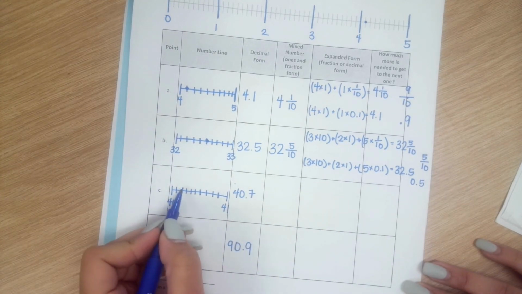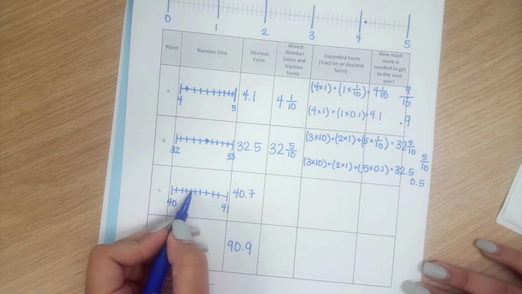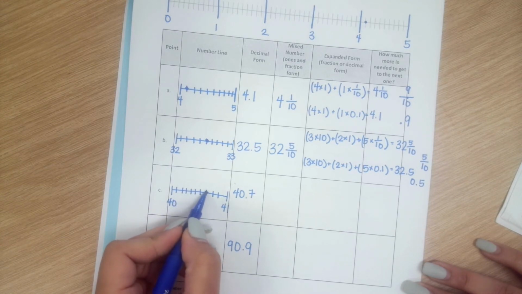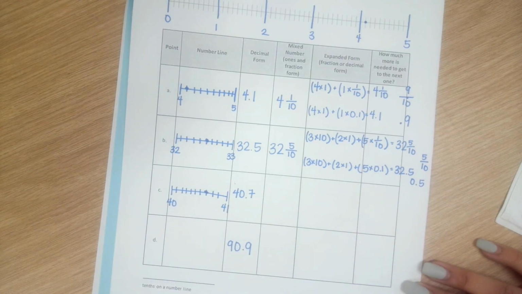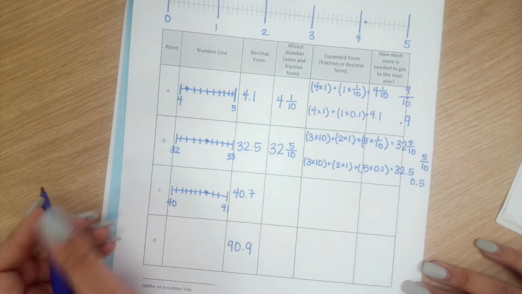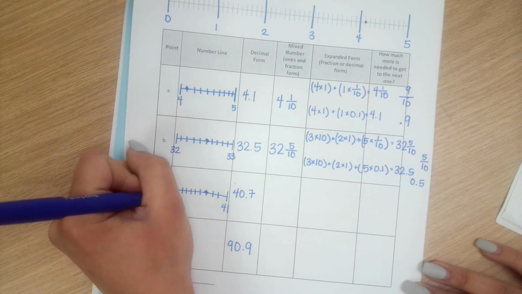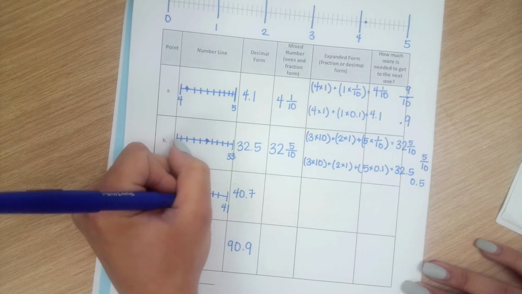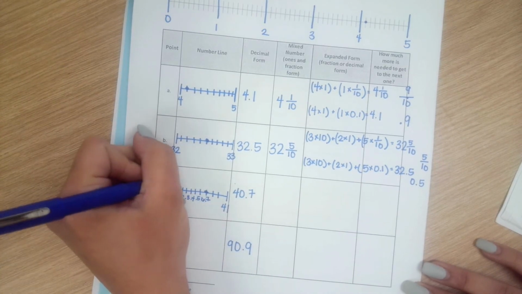So that's 40 and 1/10, 40 and 2/10, 40 and 3/10, 4/10, 5/10, 6/10, 40 and 7/10. What does that look like as a fraction? If you really need to kind of help solidify your understanding here, you can always add decimals to your number line.